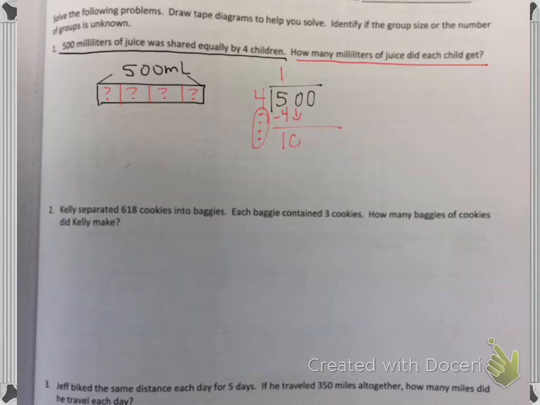Bring down that 0, and now we have 10. So we have 10 dots. 1, 2, 3, 4, 5, 6, 7, 8, 9, 10. And I need groups of 4. We can make one group of 4 and another group of 4. So we have 2 groups, which will make 8. And we'll subtract that 8, and we'll get 2 left over.